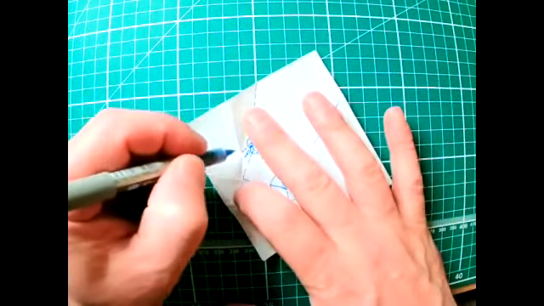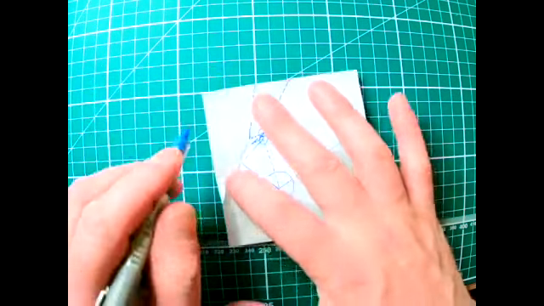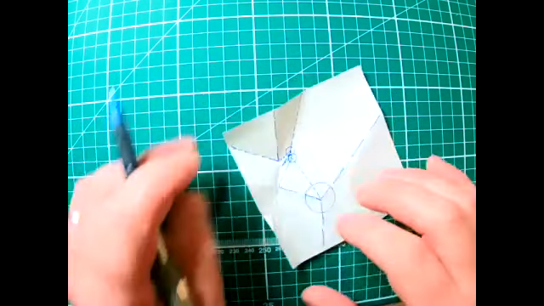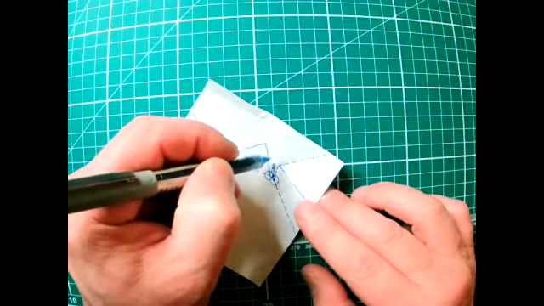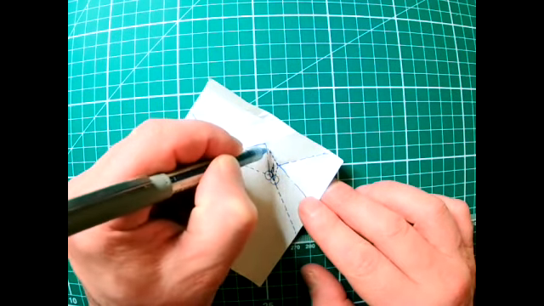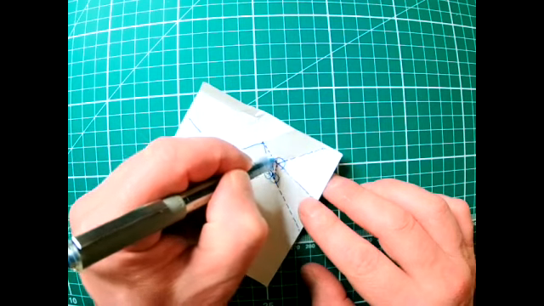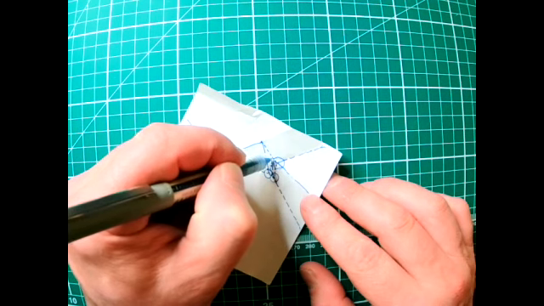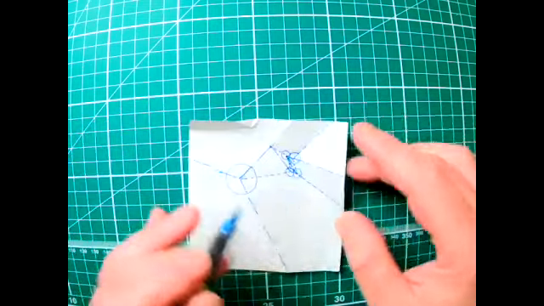And here. Simplifying that into a valley. We have 3 valleys and 1 mountain here. Here, looks like we have a mountain and 3 valleys. Here.